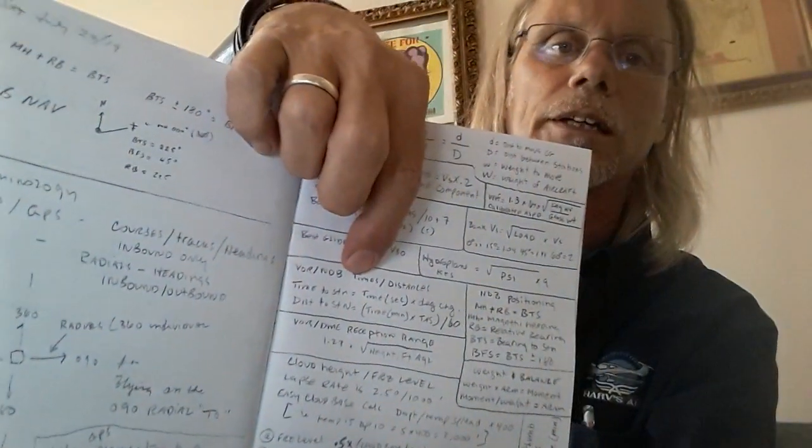That's kind of cool. When you're doing tracking and timing and distances from VORs or NDBs, we can do the time to the station, and we can do the distance to the station. We can do that time in seconds times degrees change. So that's the time to station, and the distance is time in minutes times the true airspeed divided by 60. So that's that one right there.